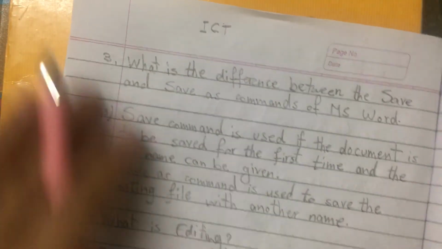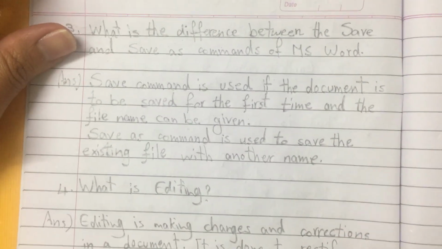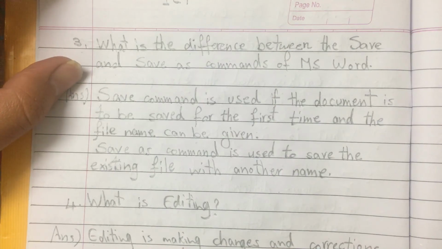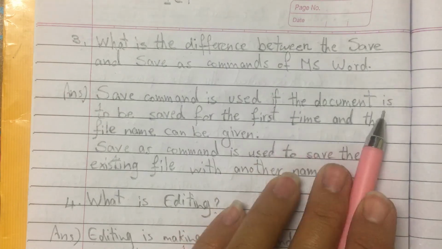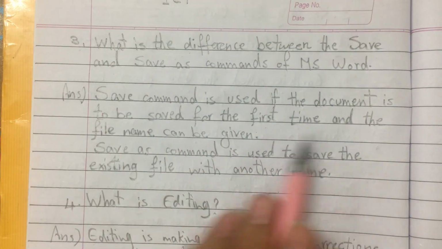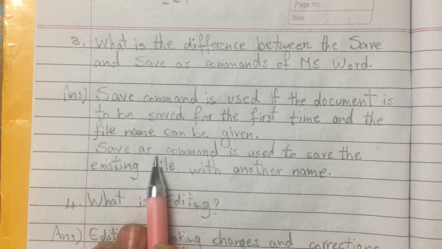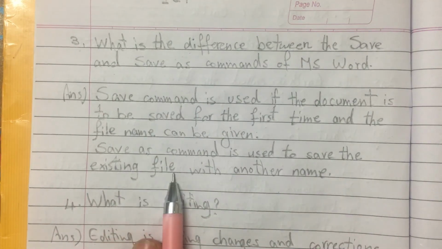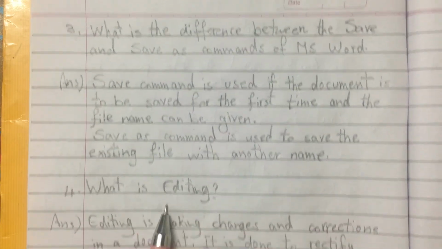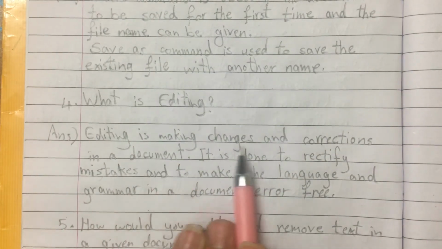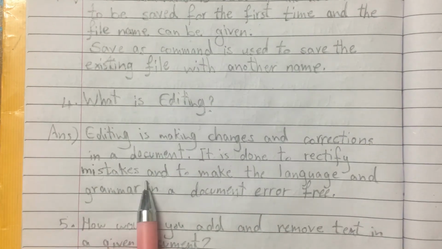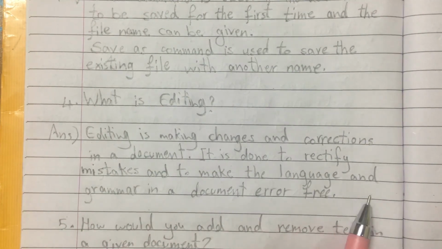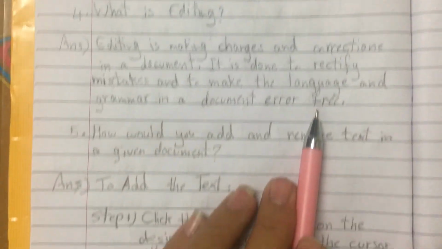Question number 3. What is the difference between the save and save as commands of MS Word? Save command is used if the document is to be saved for the first time and the file name can be given. Save as command is used to save the existing file with another name. What is editing? Editing is making changes and correcting in a document. It is done to rectify mistakes and to make the language and grammar in a document error-free.